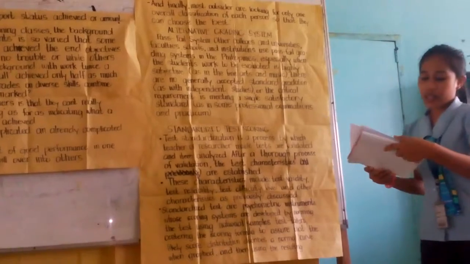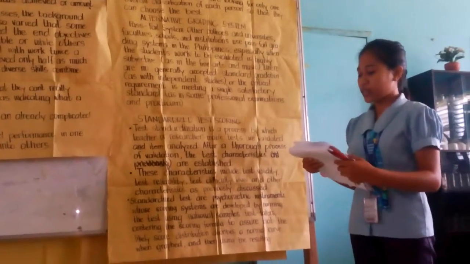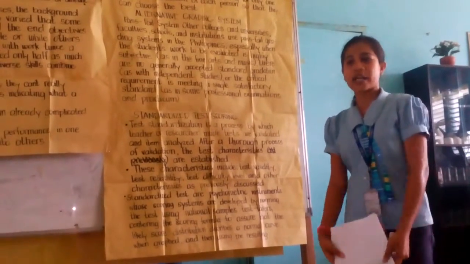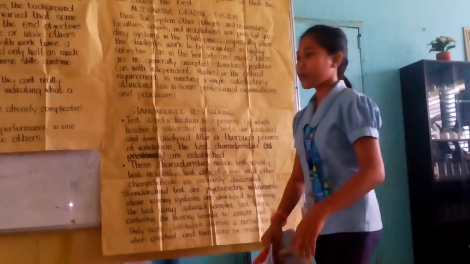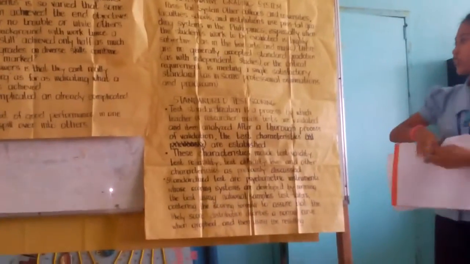So in the pass-fail grading system, students receive either a passing grade or a failing grade rather than a more accurate ranking of success.